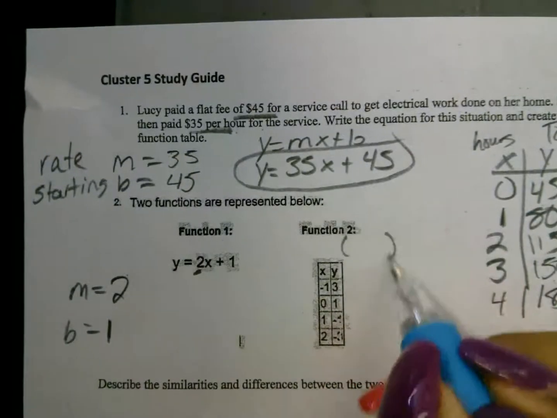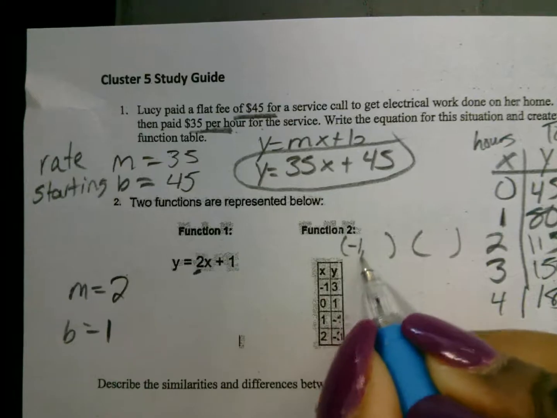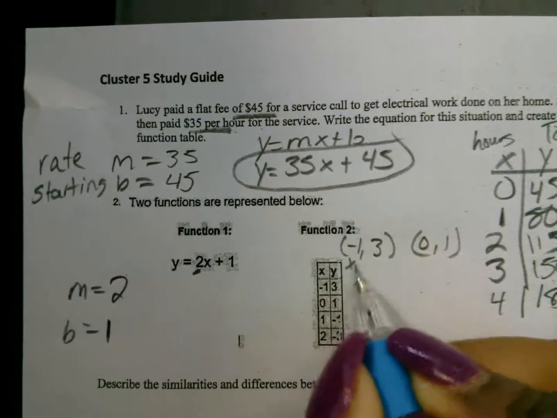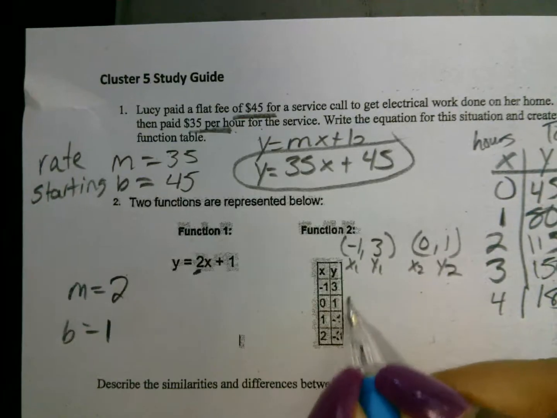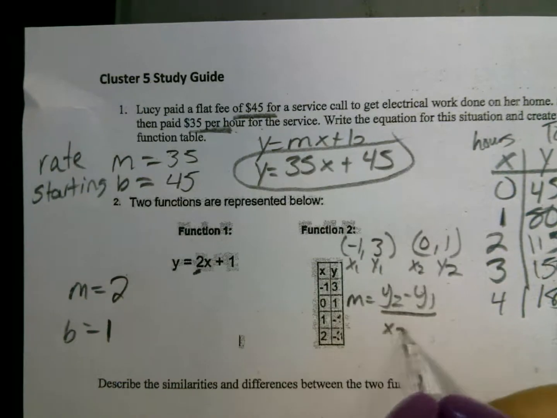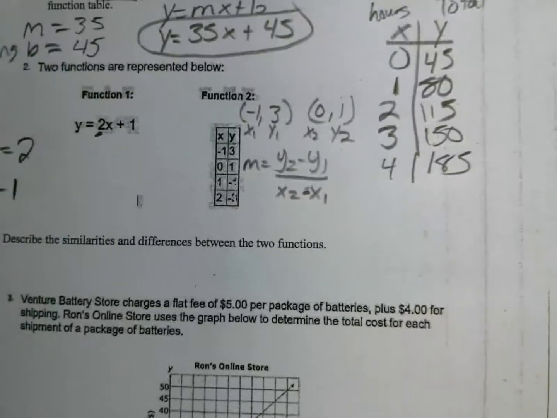Let's find our slope. Let's pick 2 points and use the slope formula. -1 and 3, 0 and 1. X1, Y1, X2, Y2. And let's use the slope formula: Y2 minus Y1 over X2 minus X1. See if you can use the formula to get the answer for slope.